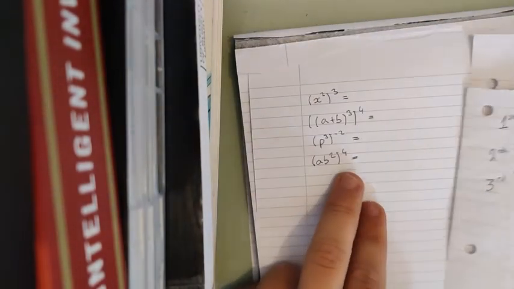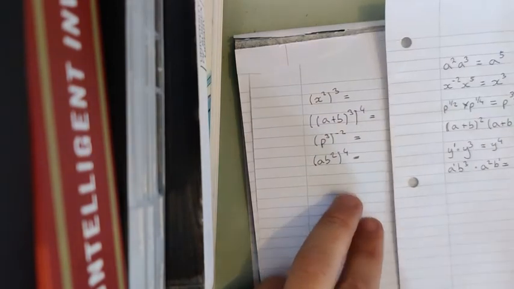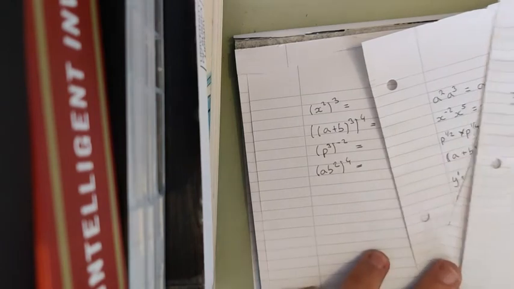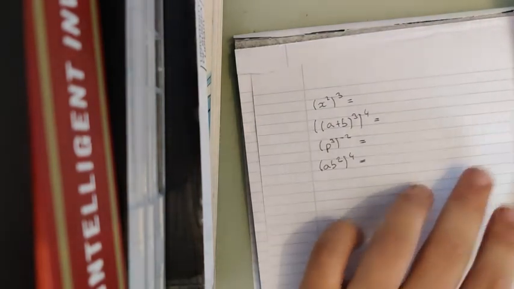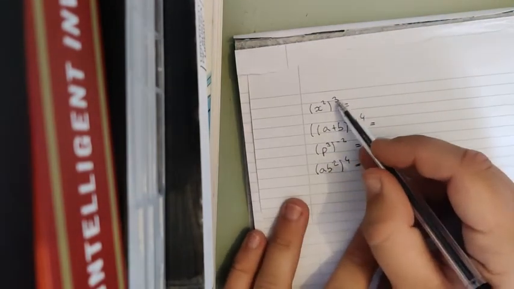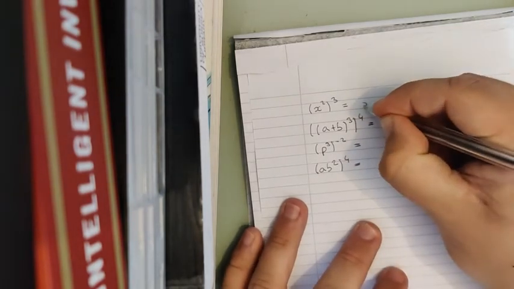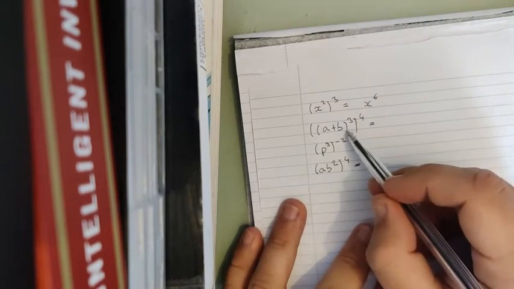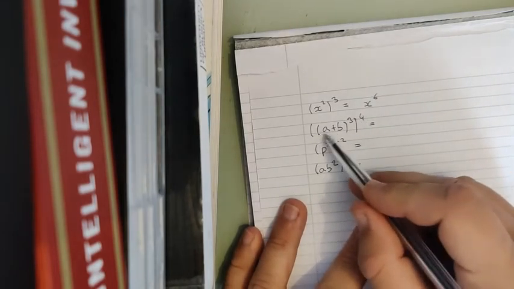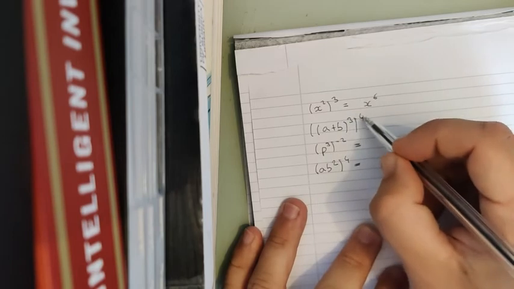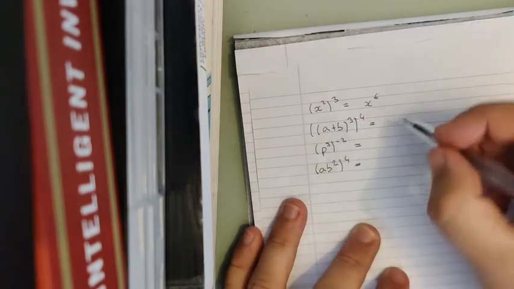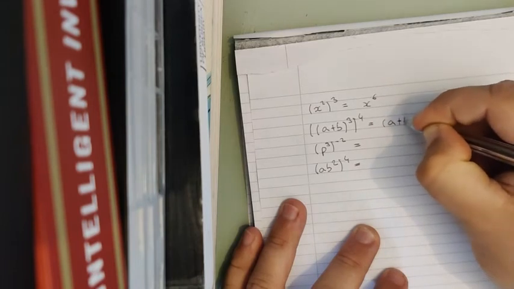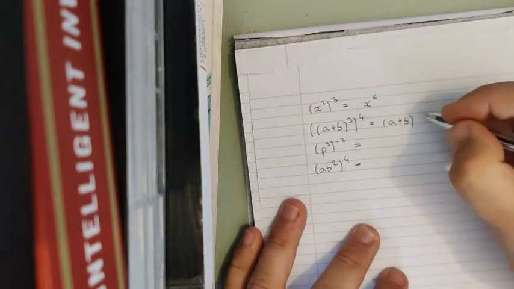Oh, we still haven't done the third rule. Alright, I'm getting ahead of myself. So third rule, multiply them together. So 2 and 3, multiply that together, x to the 6. Here, it looks complicated, but it isn't. You just multiply the 4 and the 3, and you can just leave this a and b together because they're just acting as one. So 4 times 3 is 12.